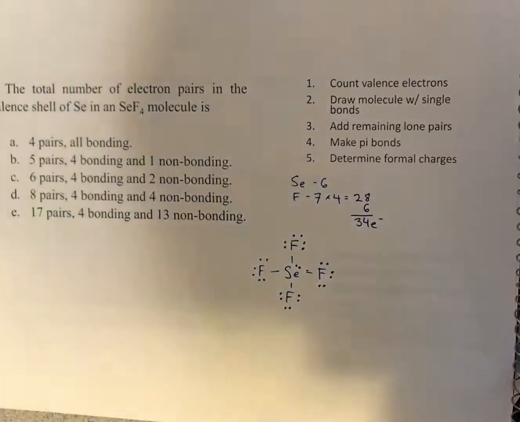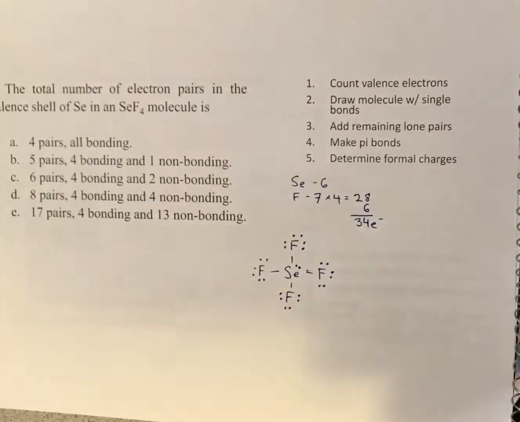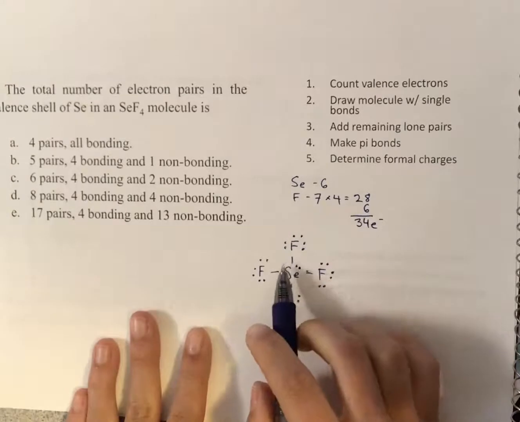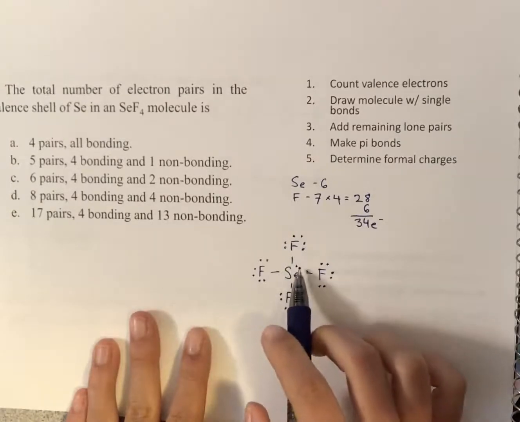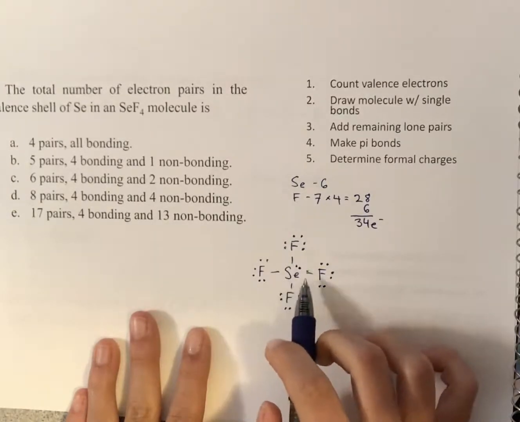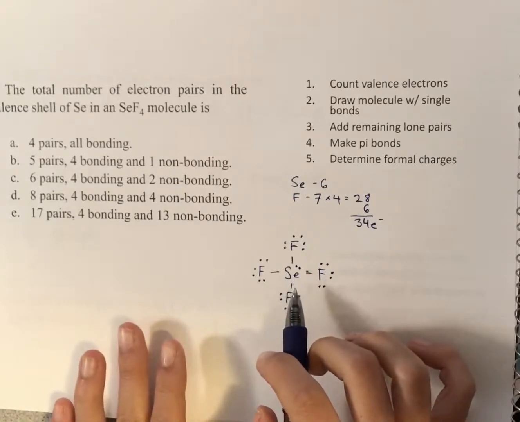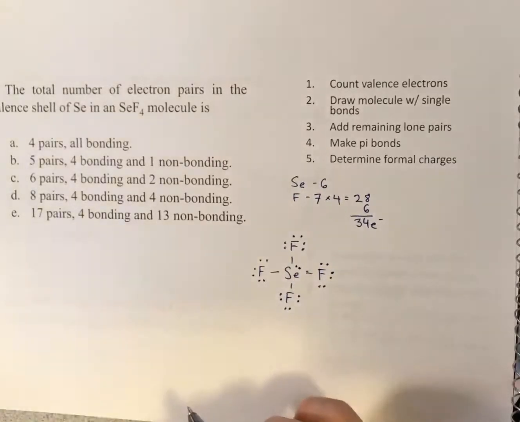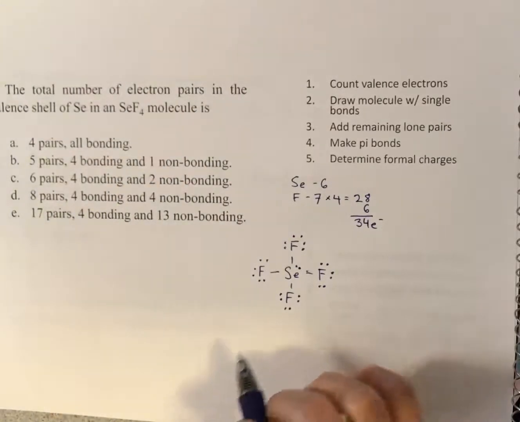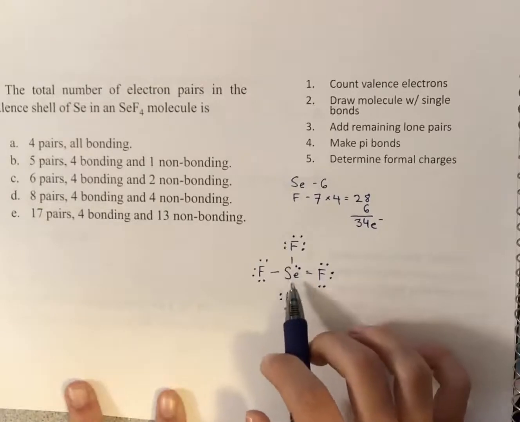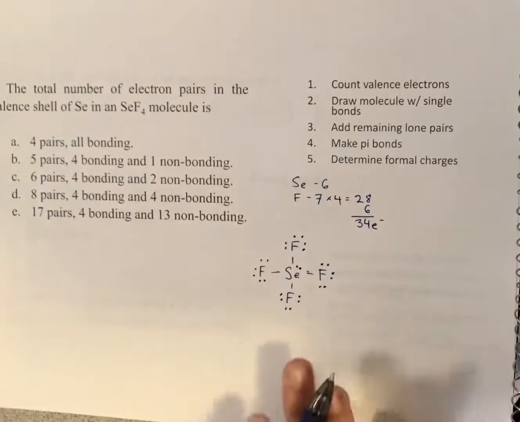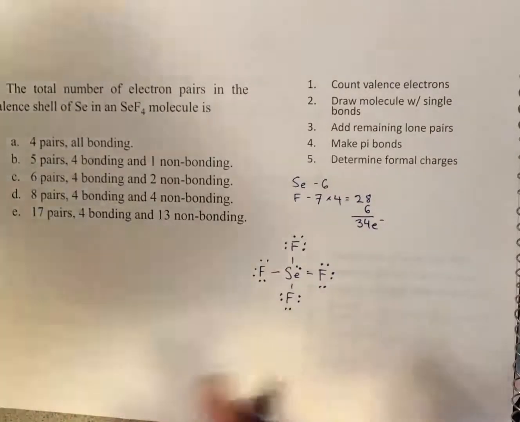So this might seem kind of strange, because if you notice here, selenium now has more electrons associated with it than what we would think, because it has that full shell. But selenium is a little special. We can put more electrons on it than 8 because of where it is in the periodic table.